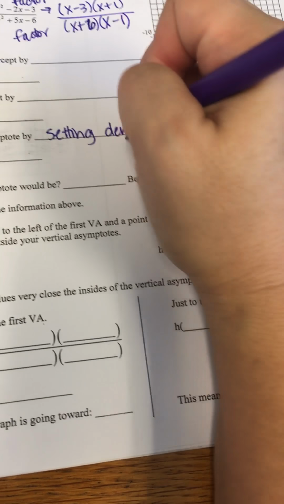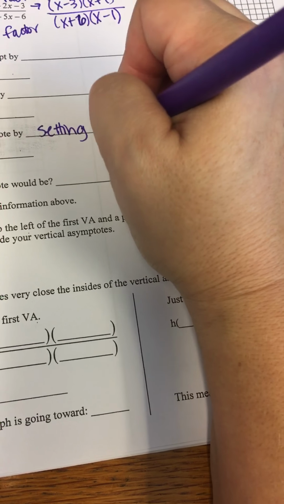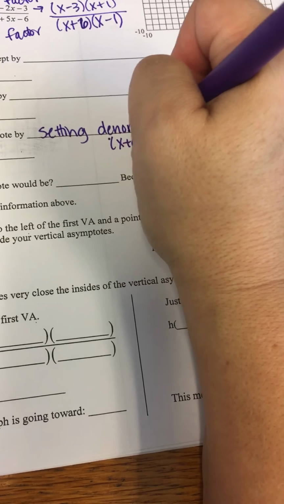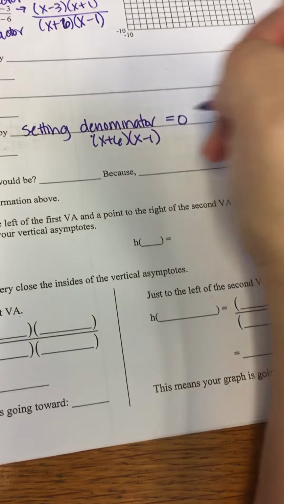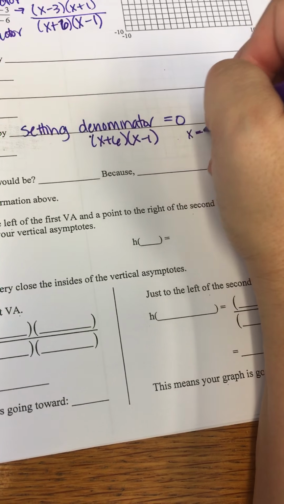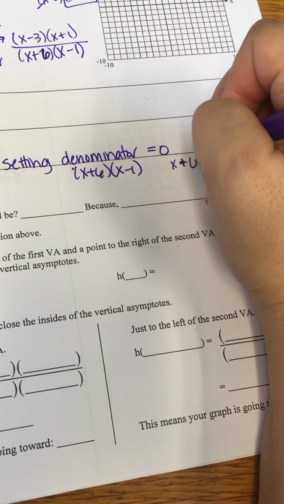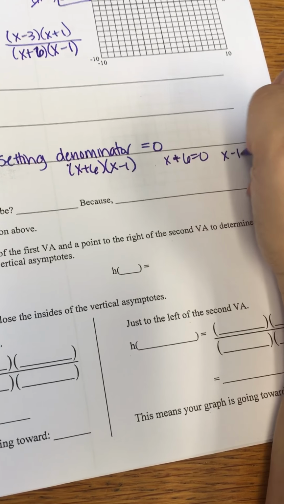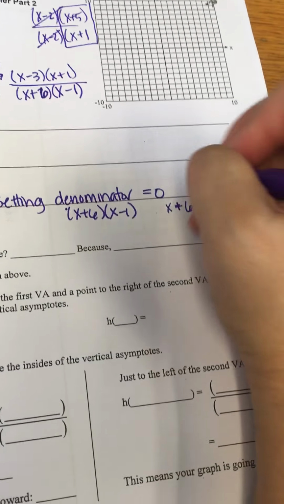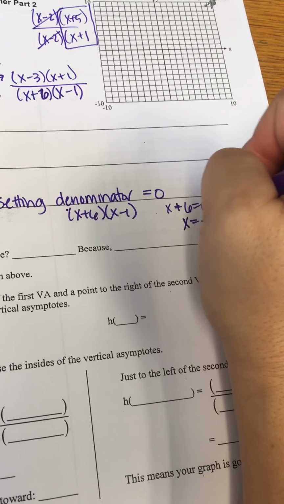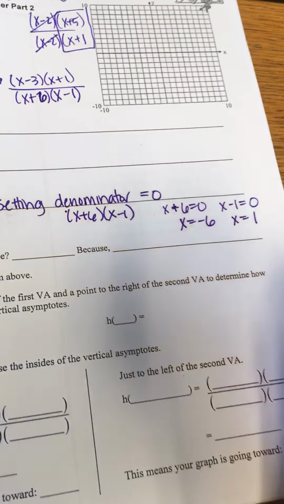So I said x, so I'm looking at the denominator of x plus 6 and x minus 1. I said both these pieces equal to 0, so x plus 6 equals 0, and x minus 1 is equal to 0. So x equals negative 6, and x equals positive 1.